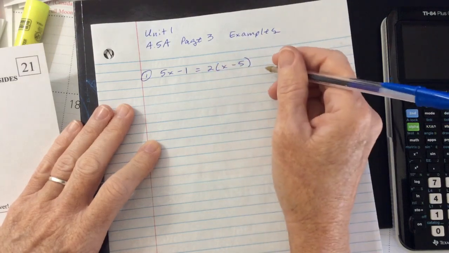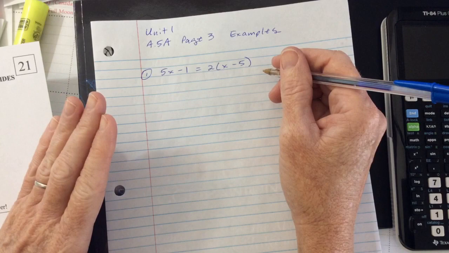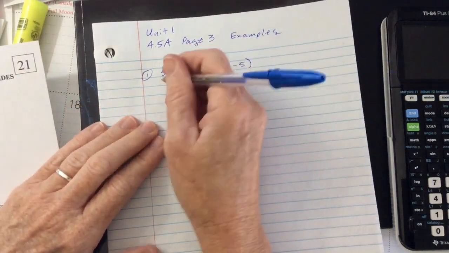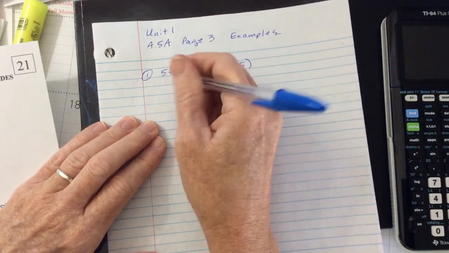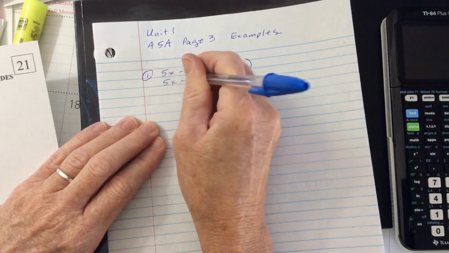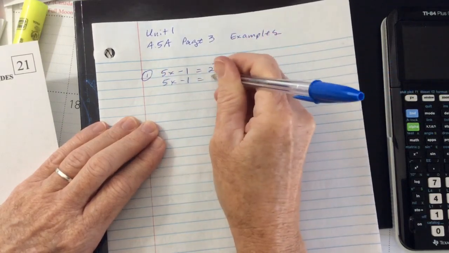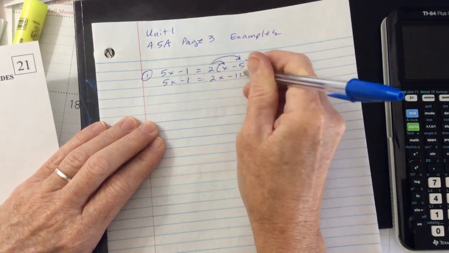So first we need to combine like terms if we can. We need to distribute first. So we're just going to distribute on this side, and we're going to have 5x minus 1 equals, this will give us 2x minus 10.